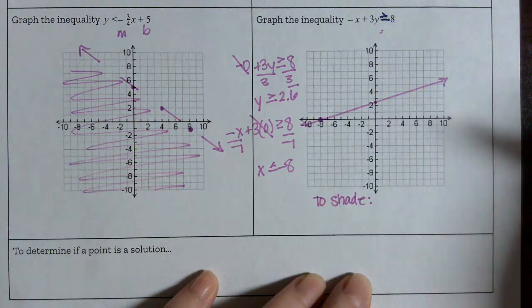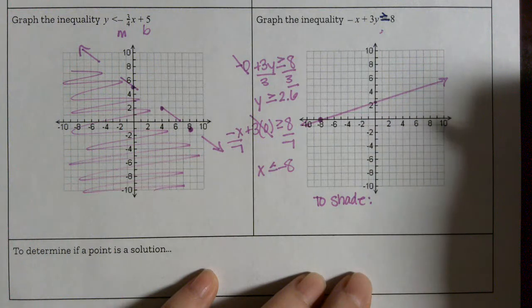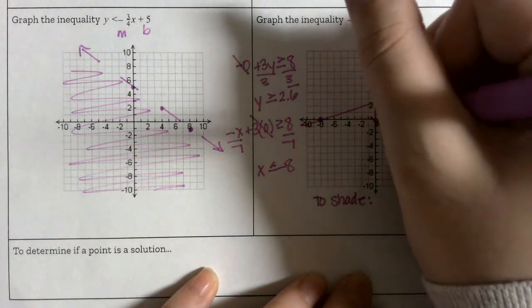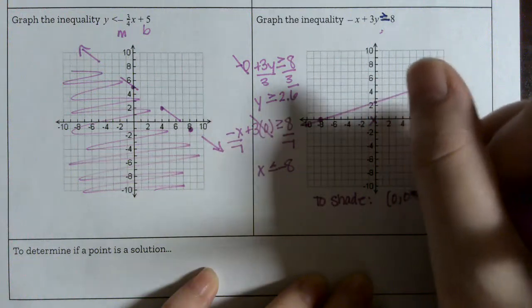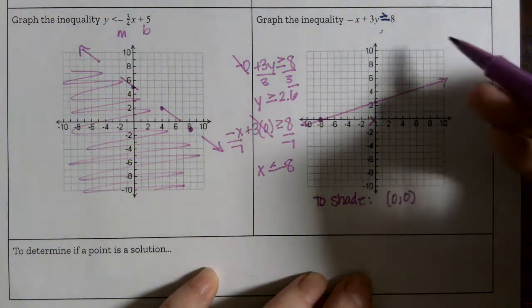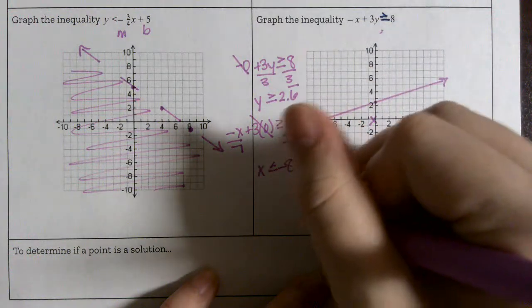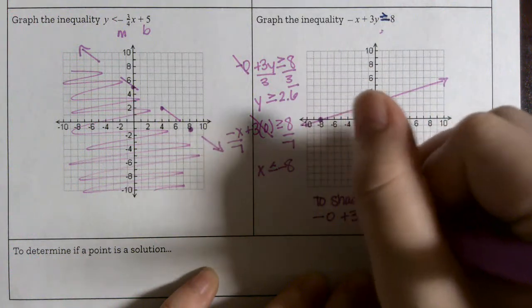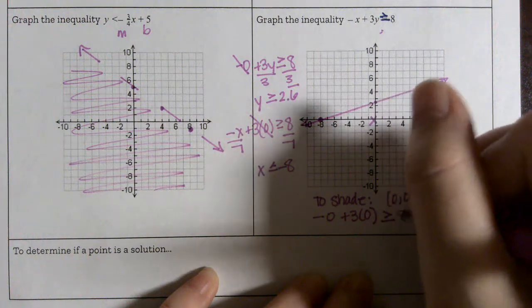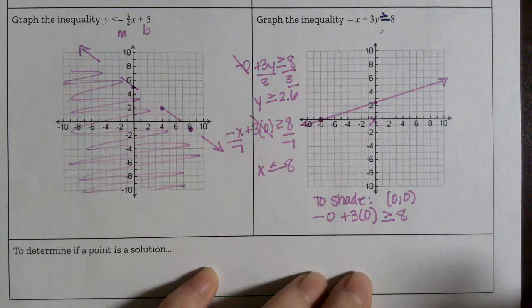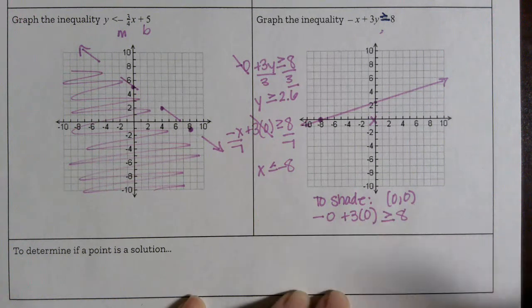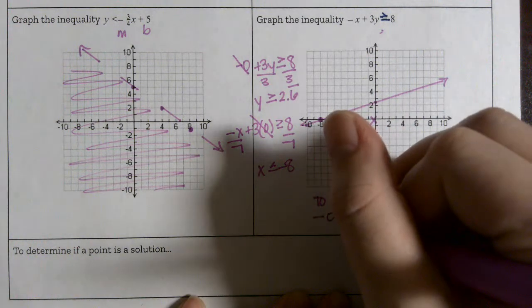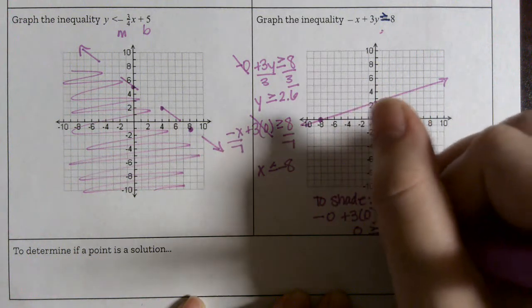You can pick any point that's not on the line. I typically pick 0, 0 if I can. So here's 0, 0. So I'm going to plug in 0, 0 to my inequality. So I get -0 plus 3 times 0 is greater than or equal to 8. The reason that I like to pick 0, 0 is because this side will always just end up being 0 because anything multiplied by 0 is 0. So I end up with the statement 0 is greater than or equal to 8.